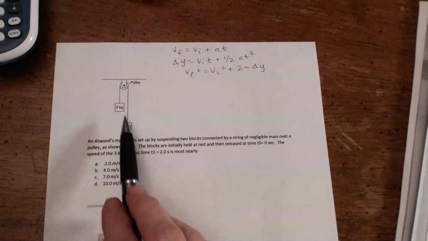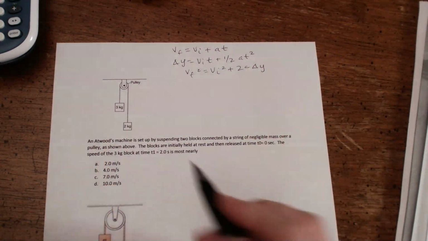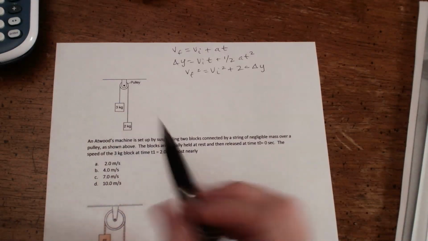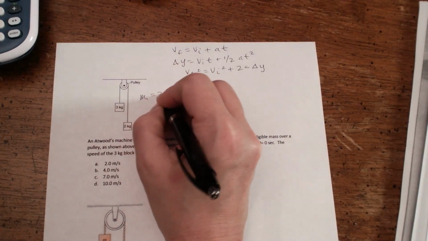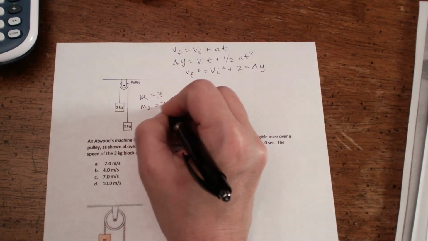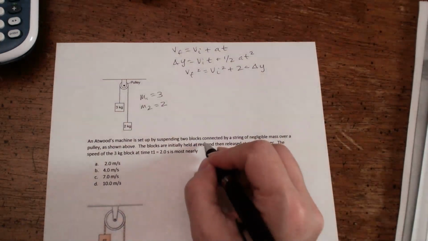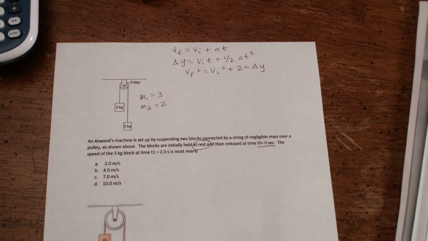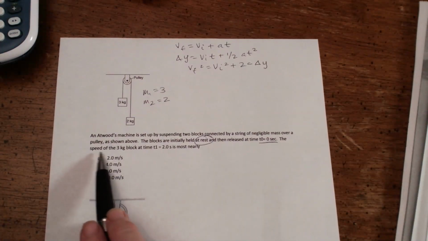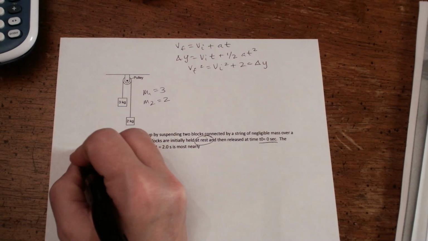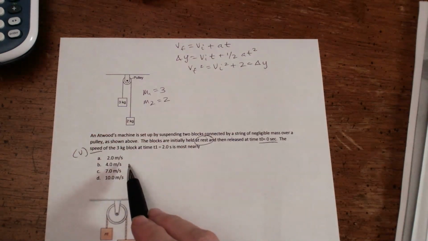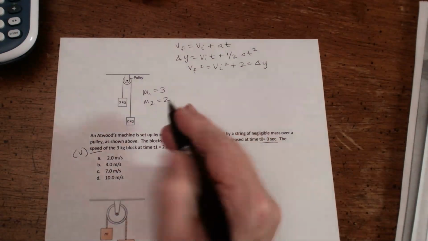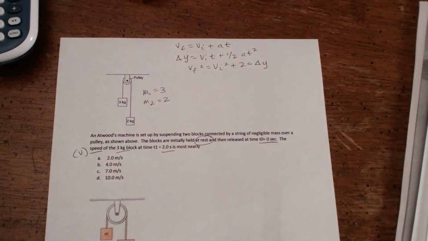So here's an Atwood machine. We've got two blocks. We've got an M1 of 3 and an M2 of 2. And they're held at rest and then released at 0 seconds. And we want to know the speed or velocity of the 3 kilogram block at 2 seconds. So keep all that in mind.